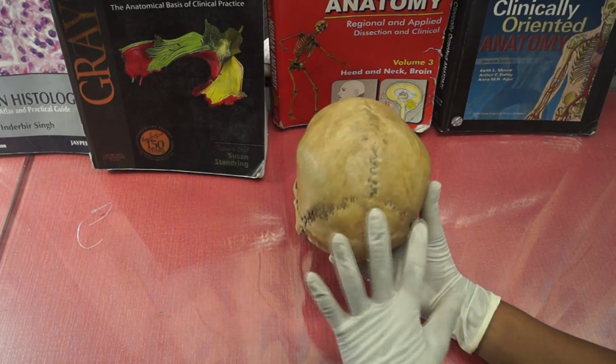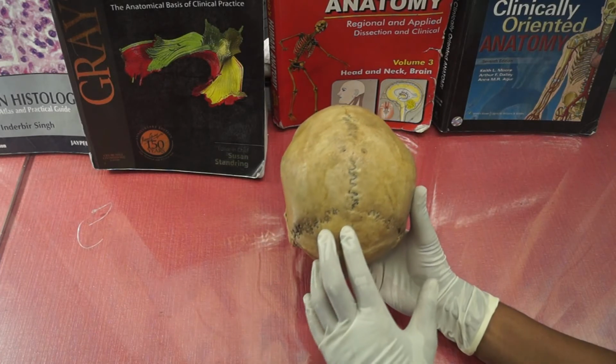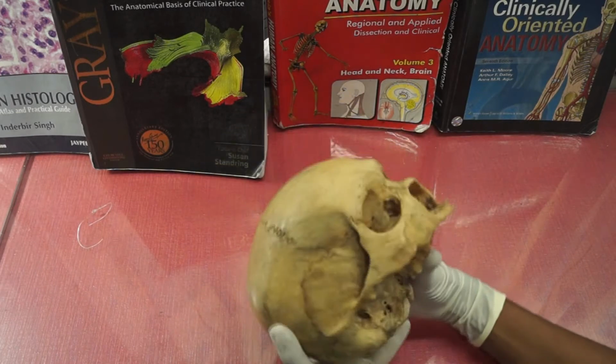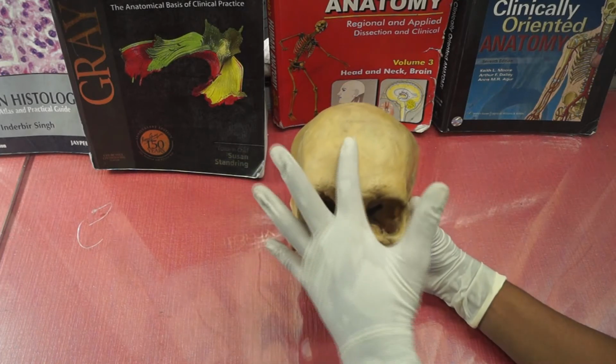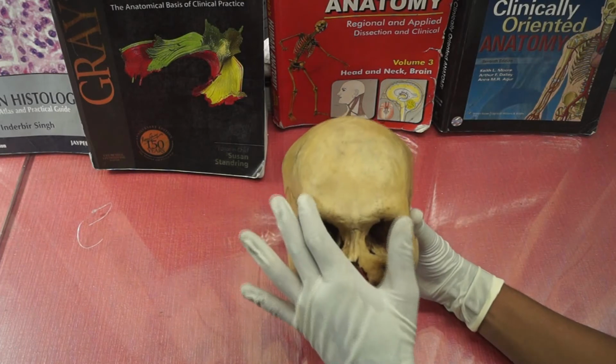This one is known as the lambdoid suture, and it divides the squamous part of the occipital bone from the two parietal bones. In about 3 to 8% of the population, there is a presence of a metopic suture between the two frontal bones.